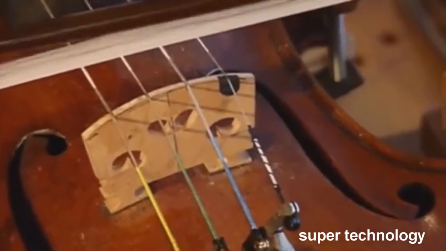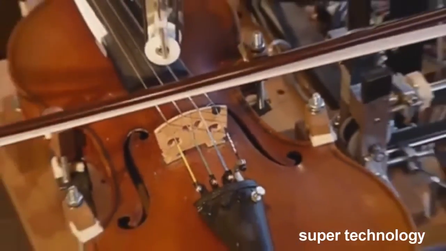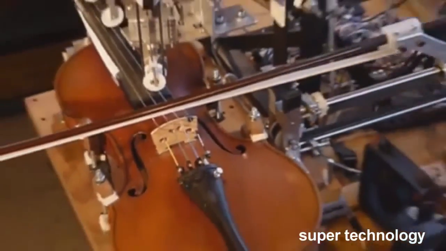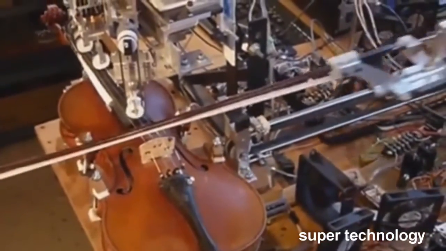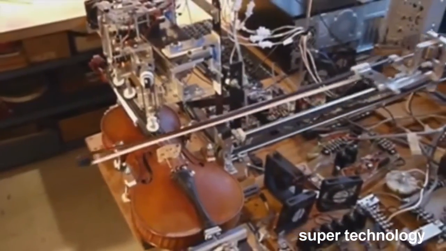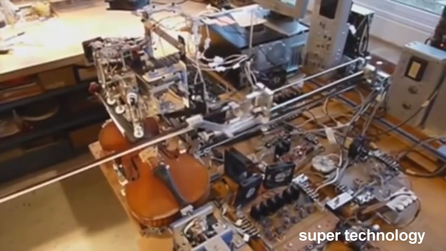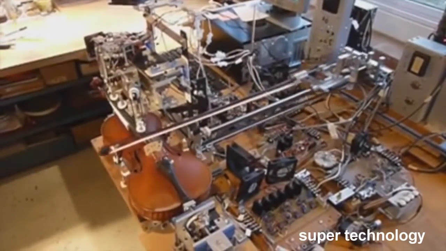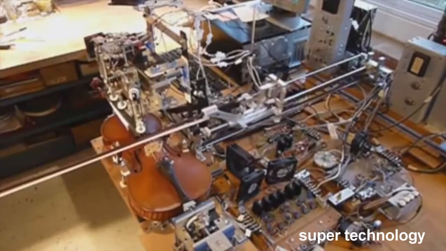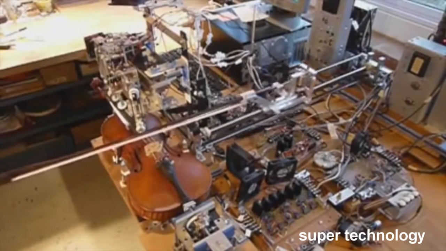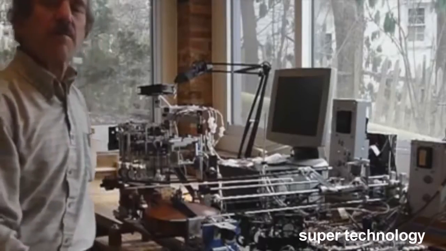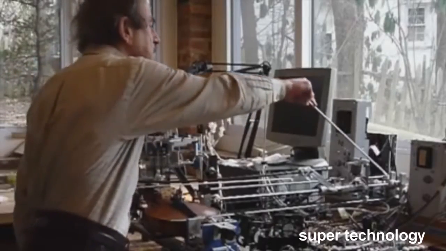The bow, violin, and the mechanical fingers are moved by electromagnetic actuators controlled by a complex computer program. The input to this program is a MIDI music file which I generate by playing my electronic keyboard. The program takes the note data, converts it into voltages that control the actuators, making the violin play whatever notes I had played. Let me just take a minute or two to show you the various parts.